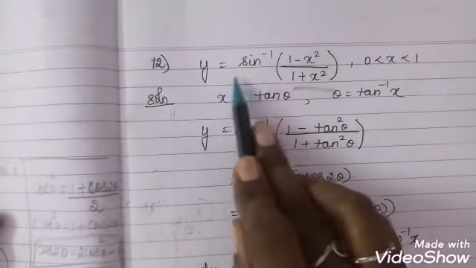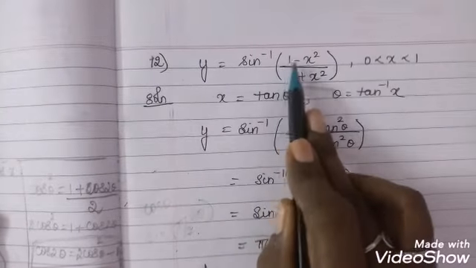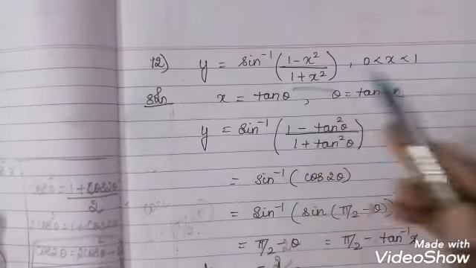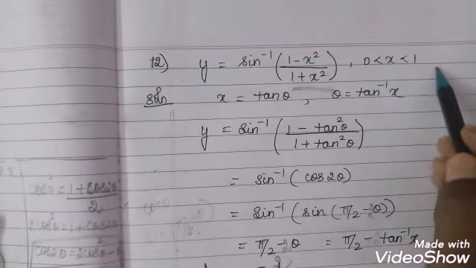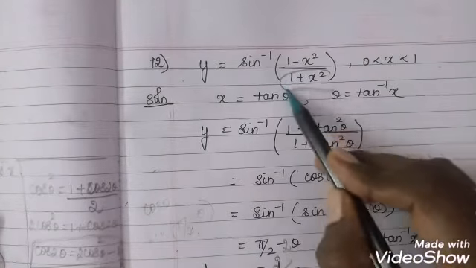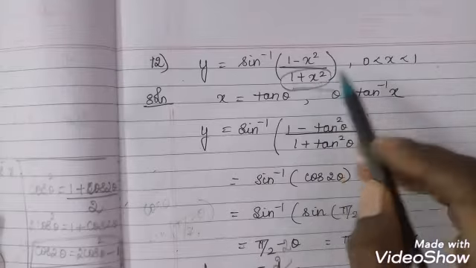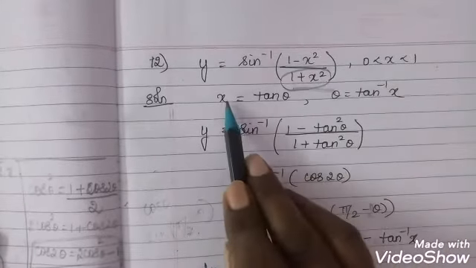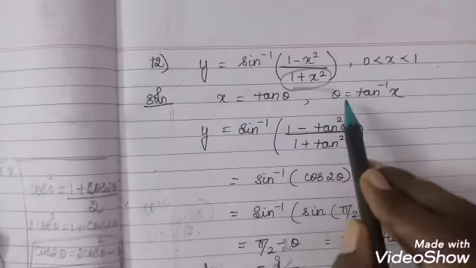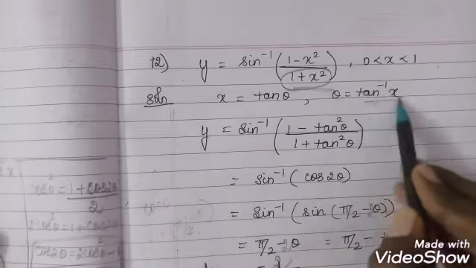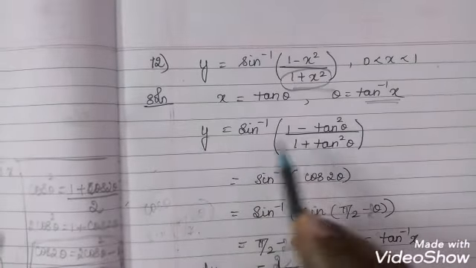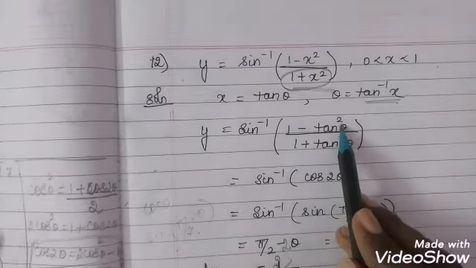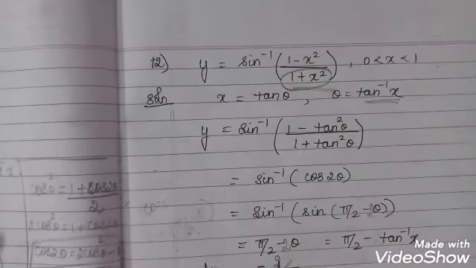The 12th question, y equal to sin inverse of (1 minus x squared) divided by (1 plus x squared). Again, 0 less than x less than 1 is given here. So as I told you, if your denominator is 1 plus x squared, what is the hint I gave you here? You can put x is equal to tan theta, and theta is equal to tan inverse of x. So when I substitute it, y is equal to sine inverse of (1 minus tan square theta) by (1 plus tan square theta).